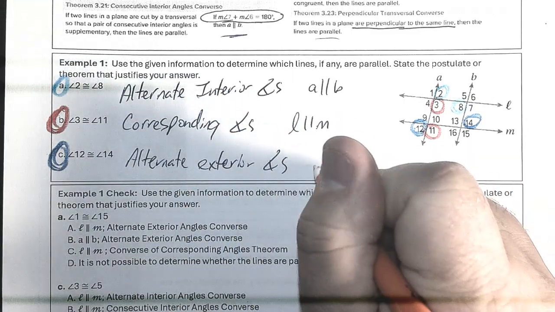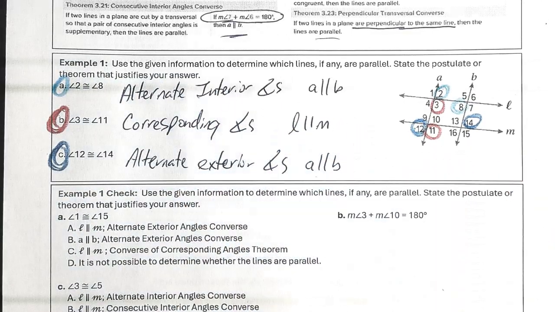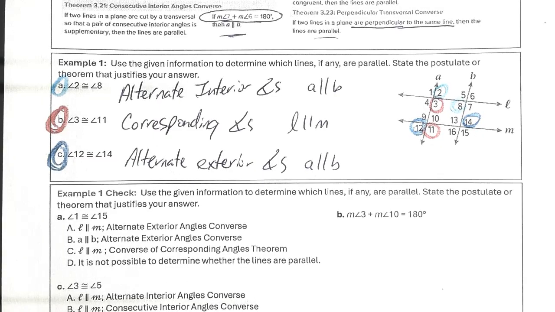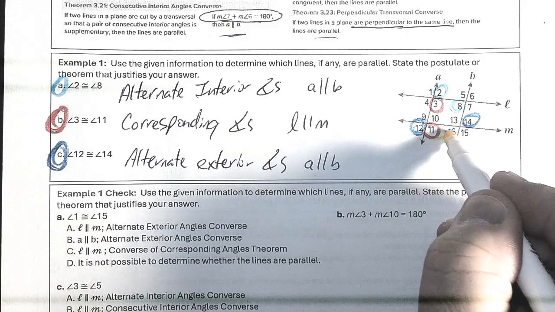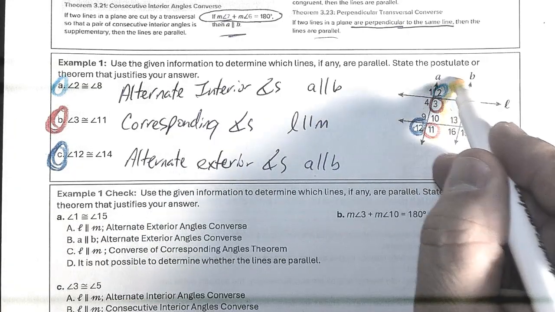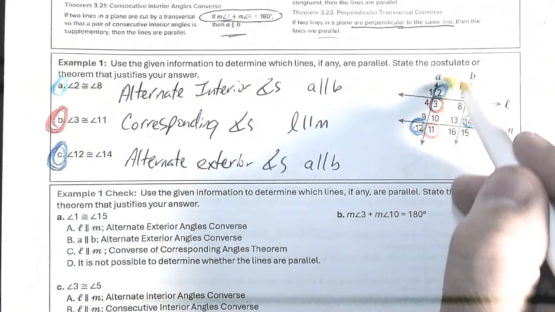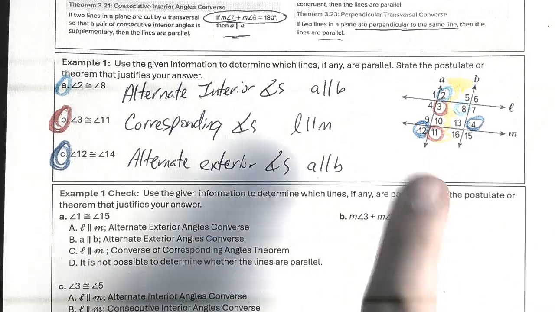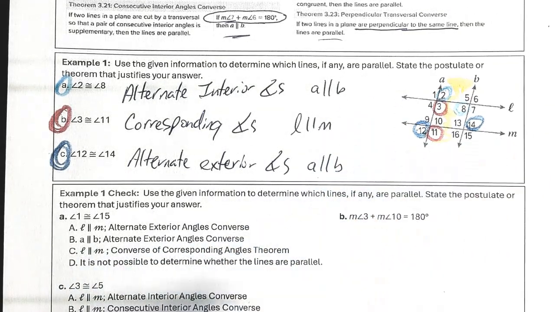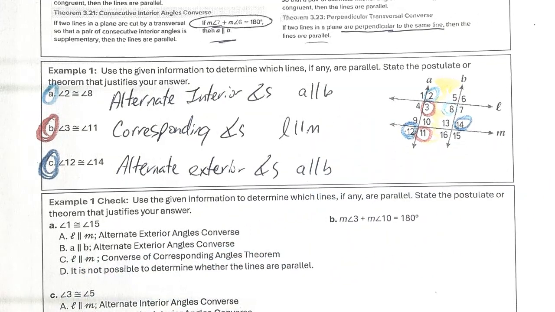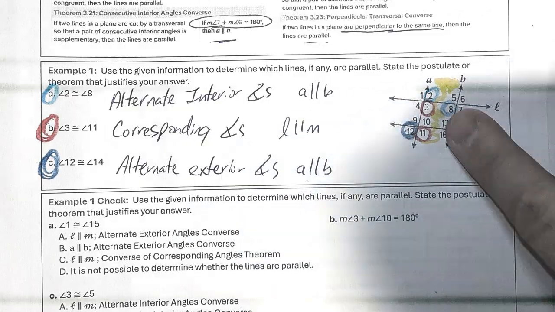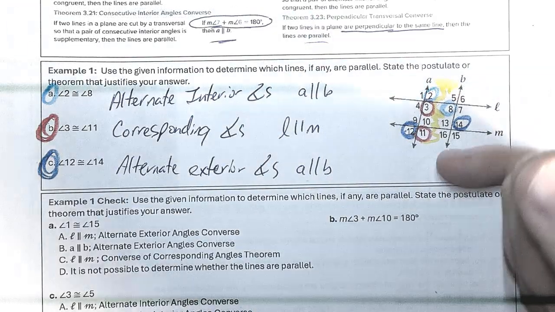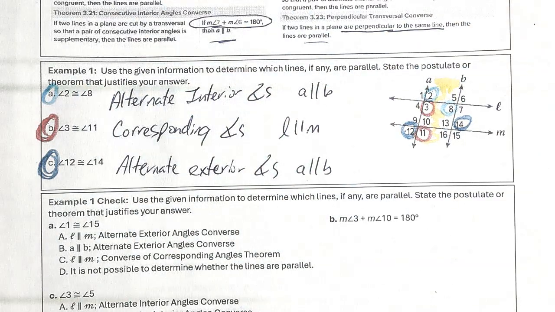And that's again A, making A parallel to B. Just to kind of, so for A and B, this is the interior. And then everything outside, see where 12 and 14 are, is exterior. If we're talking L and M, it would be in between these two. Everything to the outside of both of those would be exterior.